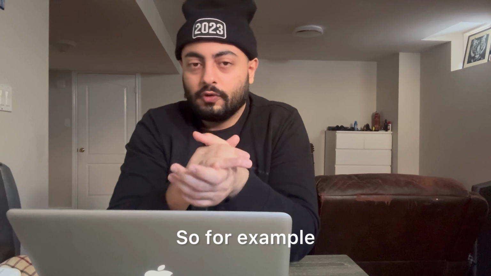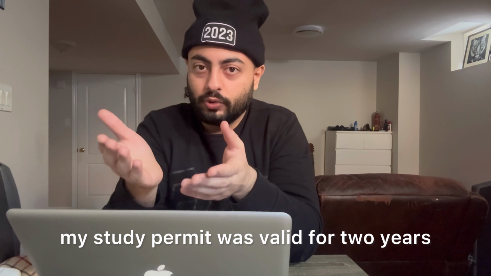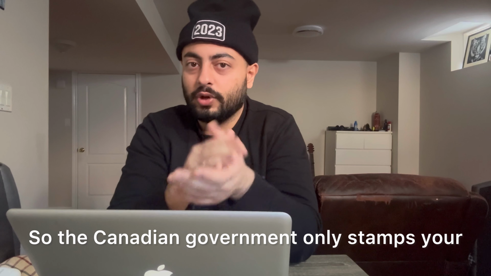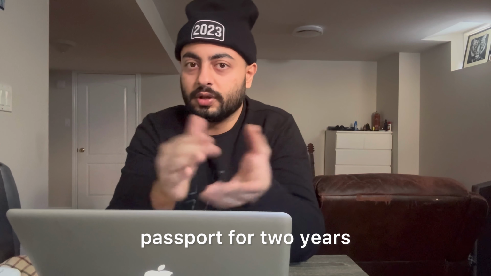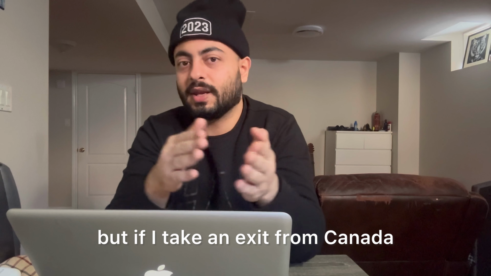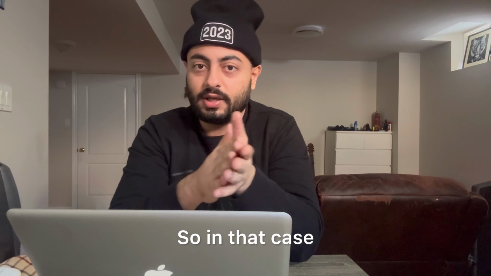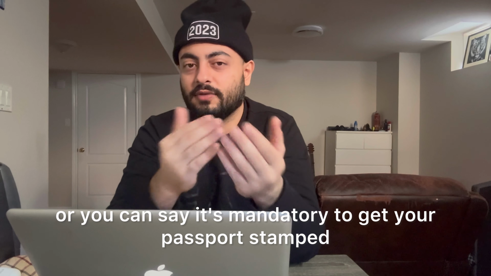So for example, I came to Canada as a student. When I was a student, my study permit was valid for 2 years. So the Canadian government only stamps your passport for 2 years. But when I came on a work permit, again my stamp had expired. I can stay in Canada, but if I take an exit from Canada, then I cannot re-enter Canada. So whenever you are on a work permit, it's a necessity, or you can say it's mandatory, to get your passport stamped.